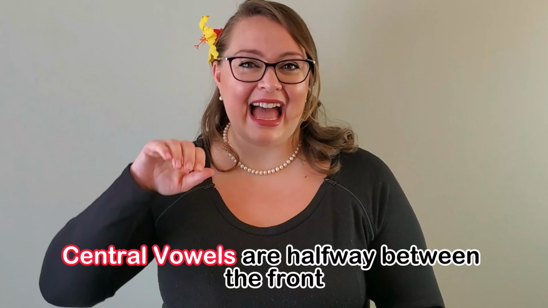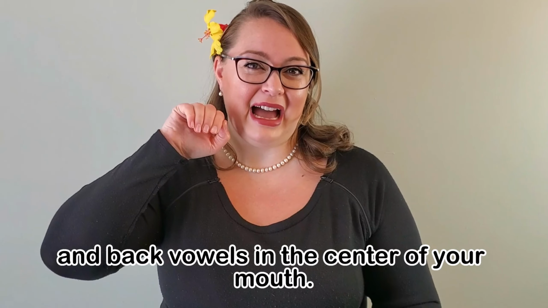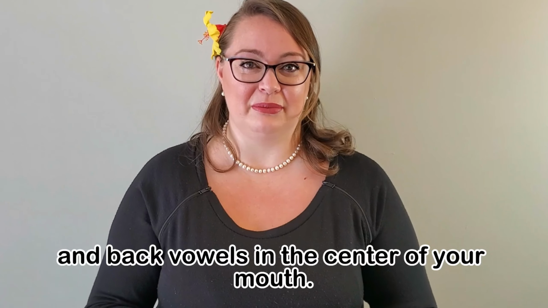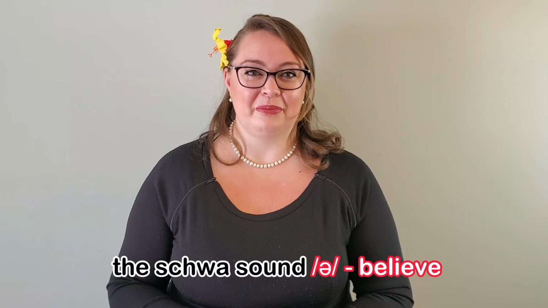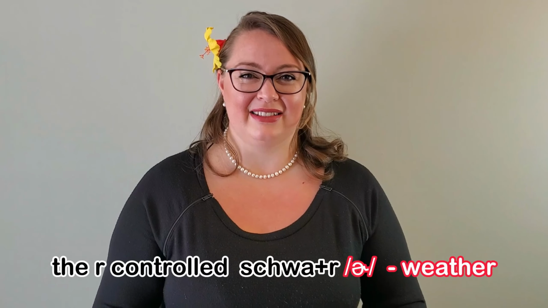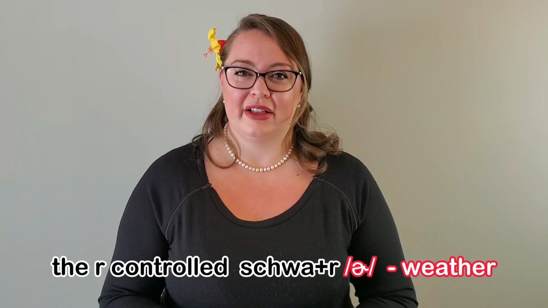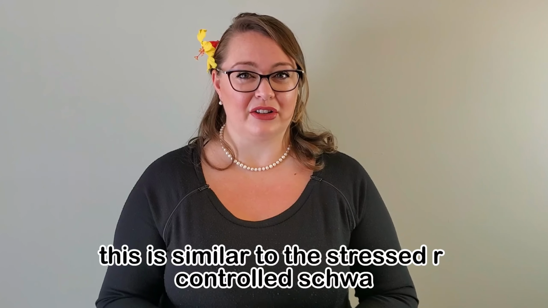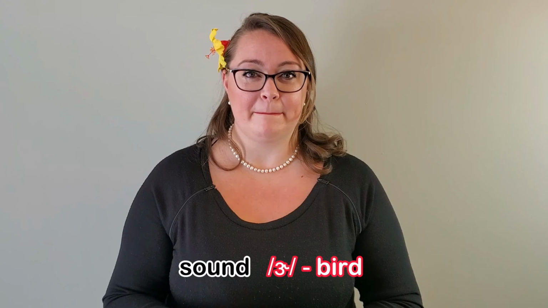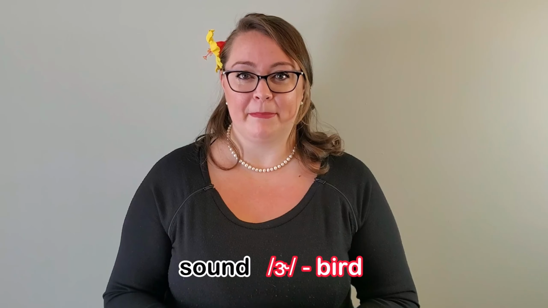Central vowels are halfway between the front and back vowels in the center of your mouth. The schwa sound, believe. The R-controlled schwa sound, weather. This is similar to the stressed R-controlled schwa sound, bird.